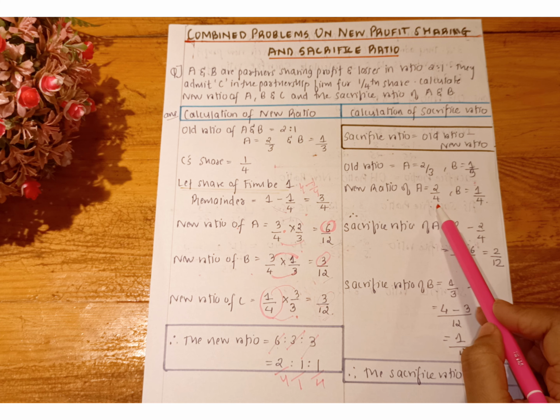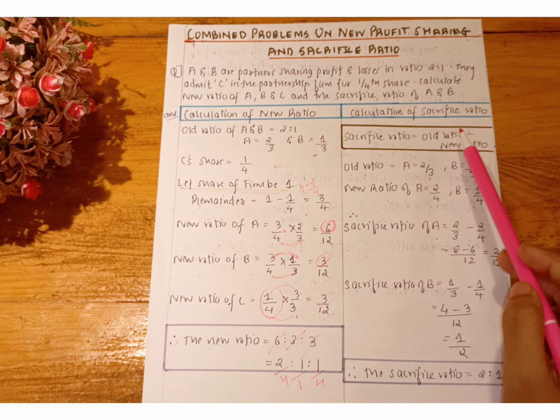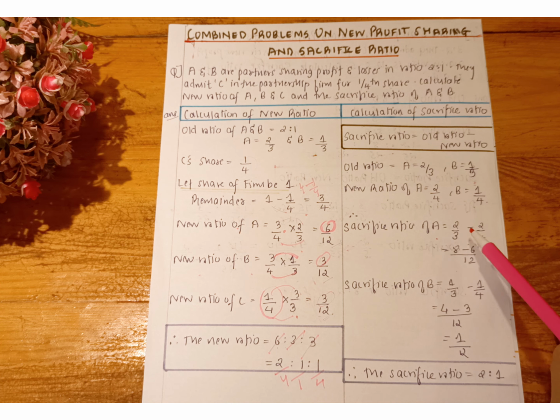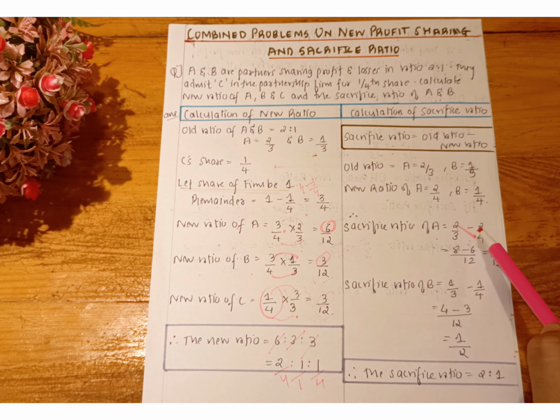So new ratio of A is 2/4 and B is 1/4. Now when you calculate for A, what is the old ratio? 2/3 minus what is the new ratio? 2/4. Now as the sign is minus, you cross multiply. Always start from this side. 2 4s are 8 minus 3 2s are 6, divide by 12. 8 minus 6 will give you 2/12.